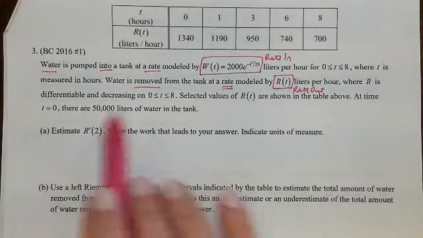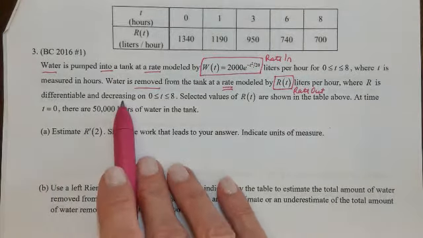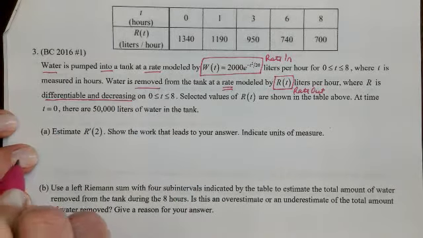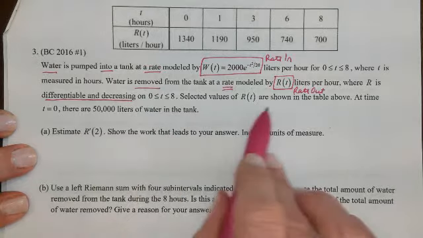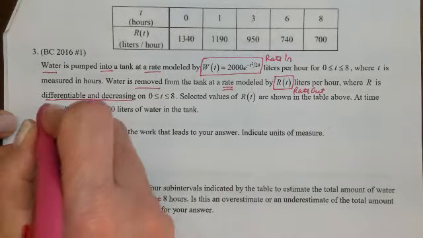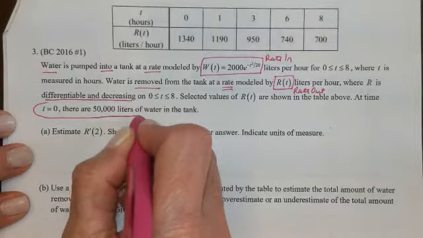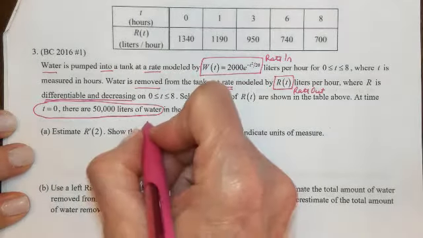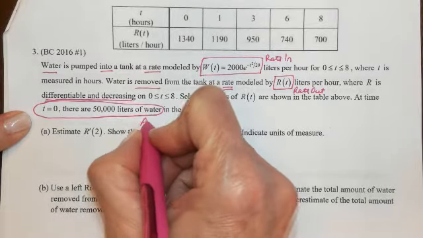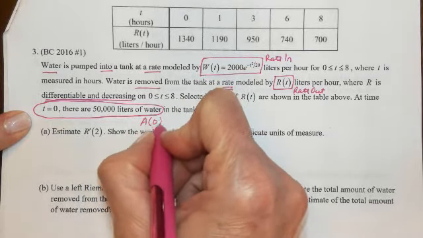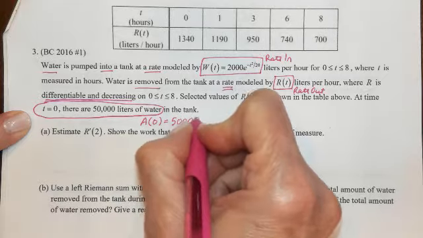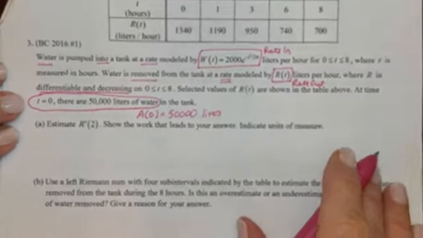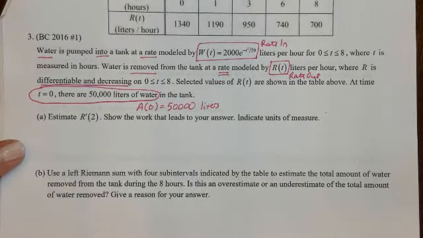It says that R is differentiable and decreasing. Okay, there's probably a reason they gave us that, so we'll have to keep that in mind. Selected values of R are shown in the table. At time 0, there are 50,000 liters of water in the tank. They gave us an initial condition there. So if I let A be the amount later, the amount at 0 is 50,000 liters. Okay? All right. Part A.